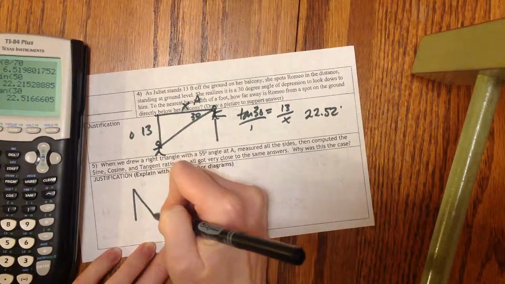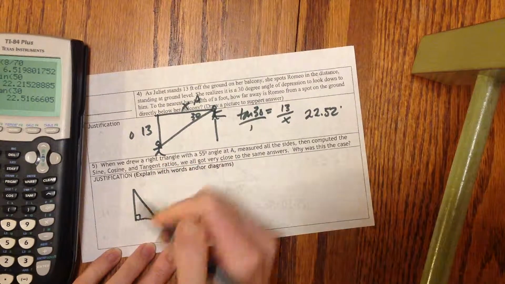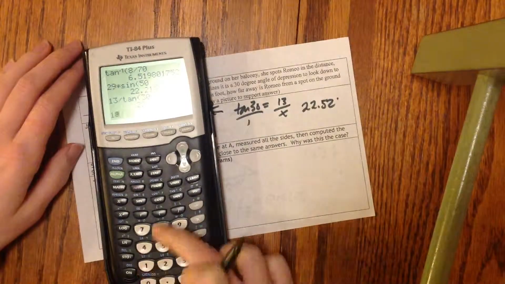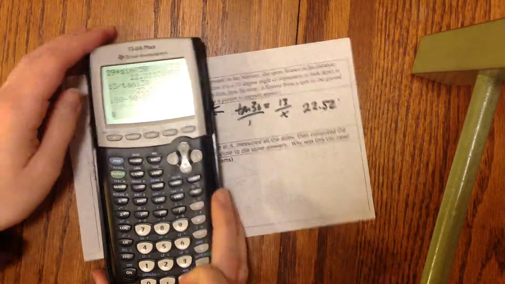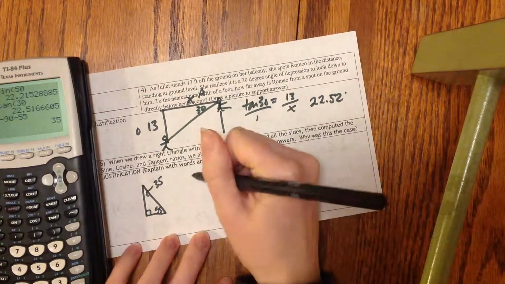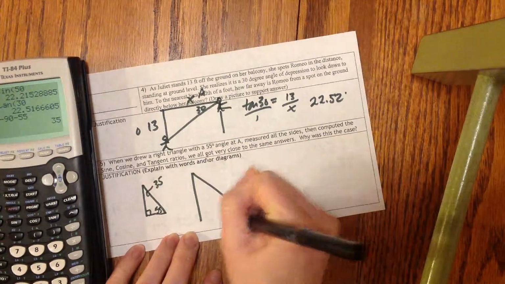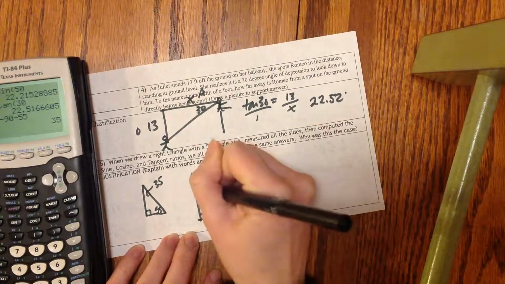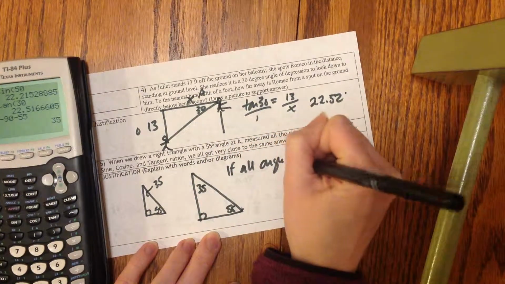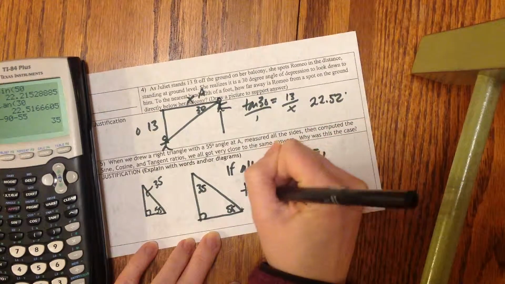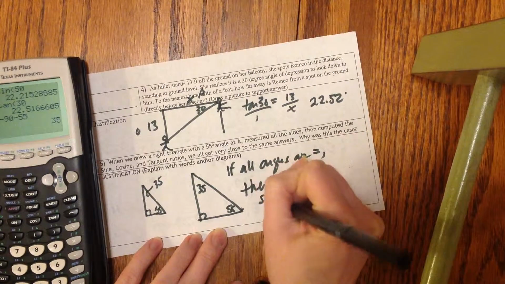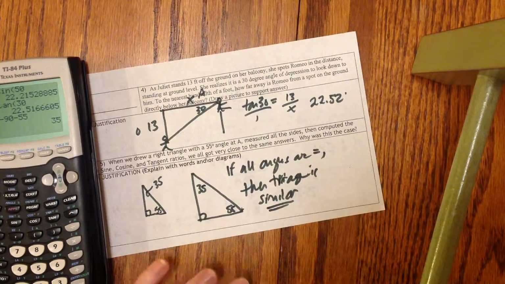Alright, the last one said here that we have a triangle and there's a 55 degrees. Okay, if we know the triangle, let's see, all triangles have 180, we know it has 90, and we know it has 55. That means our last angle here has to be 35 degrees. Okay, that doesn't matter if we draw a larger one here. 55, this still has to be 35. If all angles are equal, then the triangle is similar. Okay, that's the base of what I need.